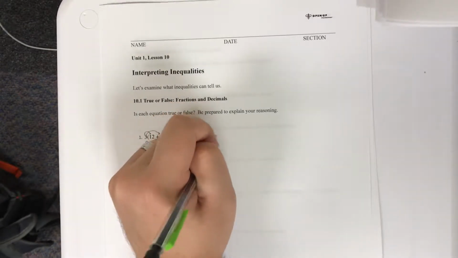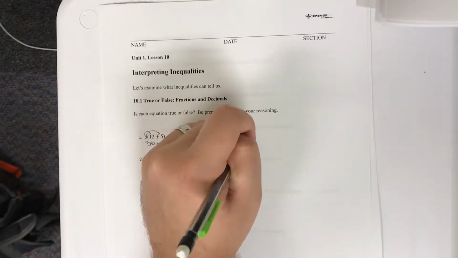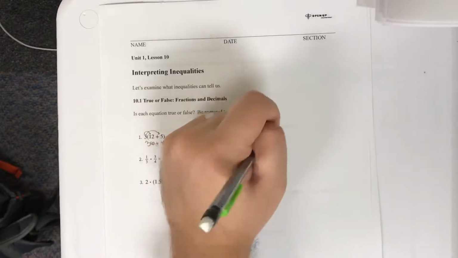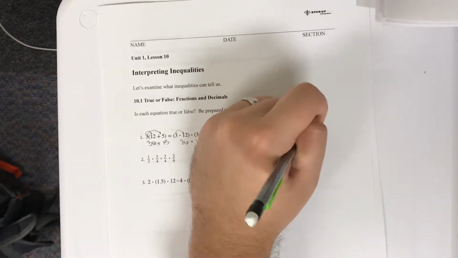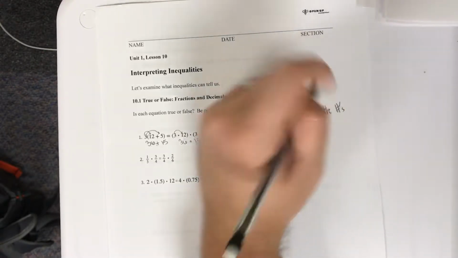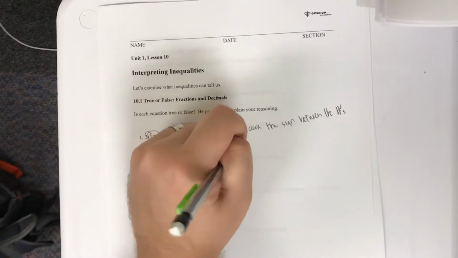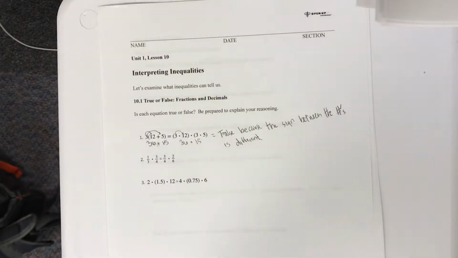So this equation is false because the sign between the numbers is different. You're not performing the same operation here, which is why you're going to get a different answer.